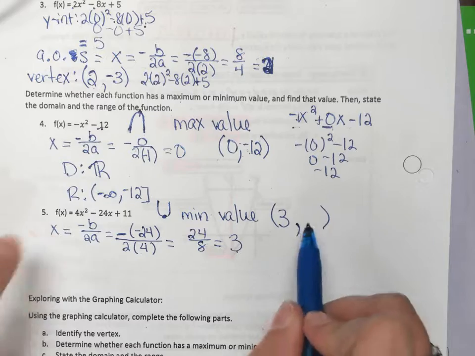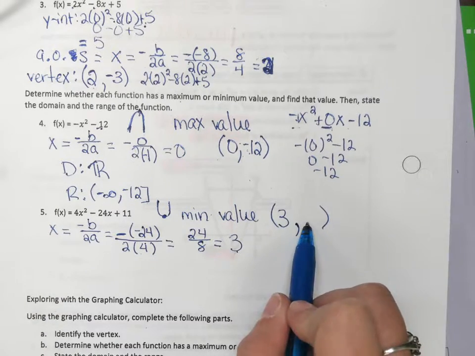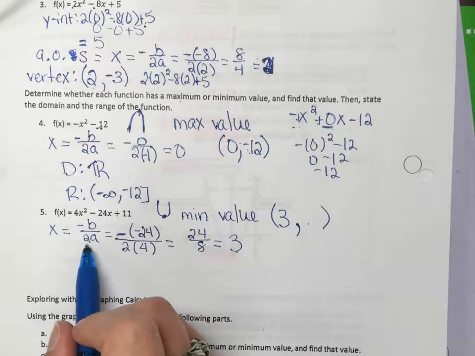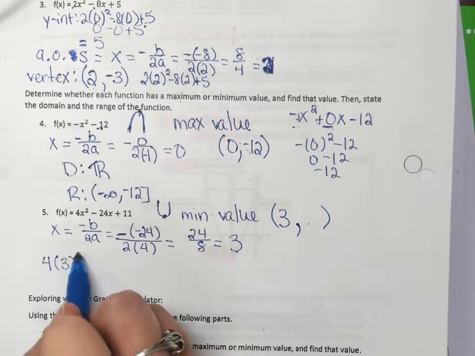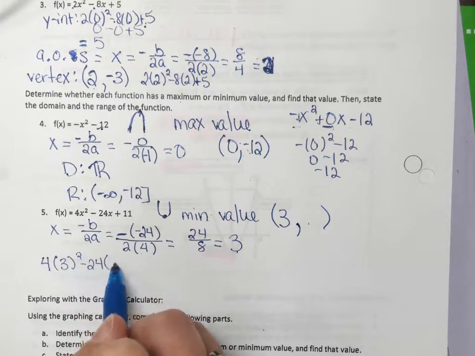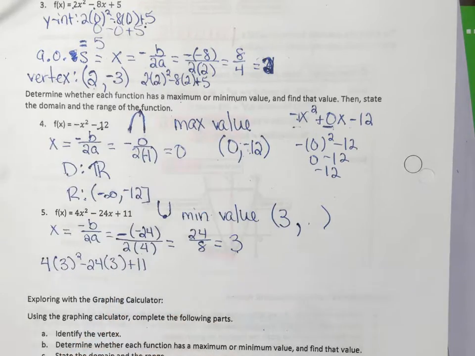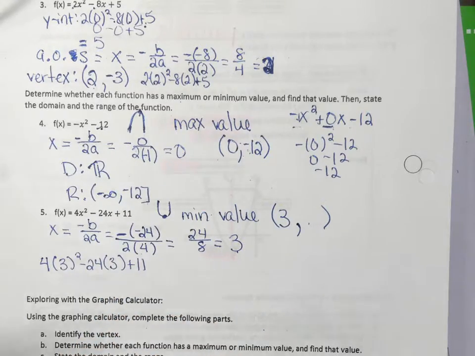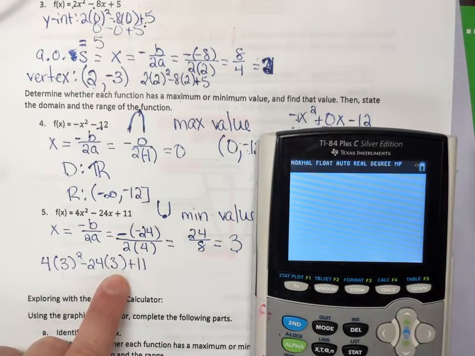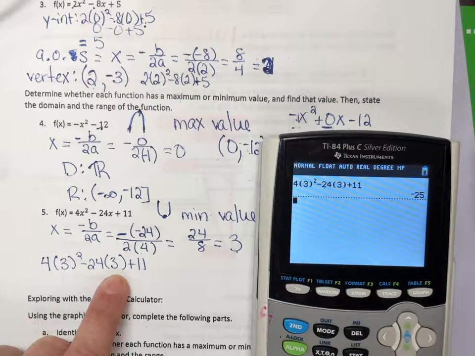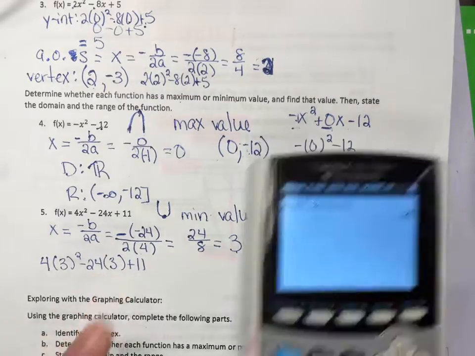Okay. Now, how do I find this Y value? It's the last number. No, it's not. You plug it in. 4 times 3 squared minus 24 times 3. It is only your last number when you plug in 0. So let's see. 4 parentheses 3 squared minus 24 times 3 plus 11. I got negative 25. Do y'all get that? Okay.